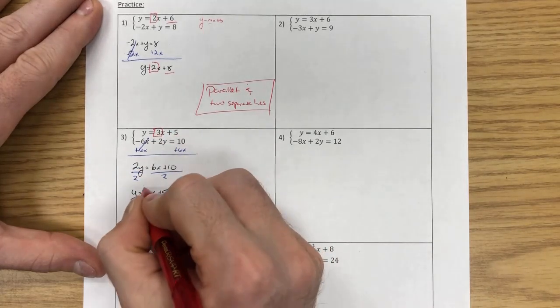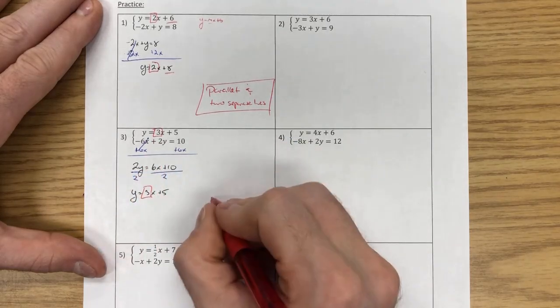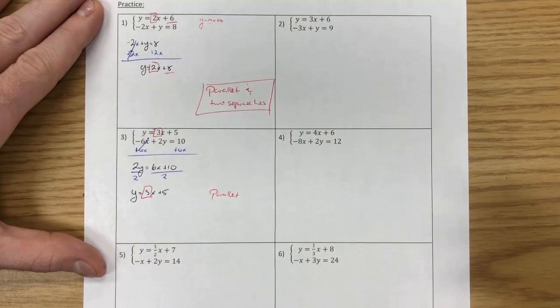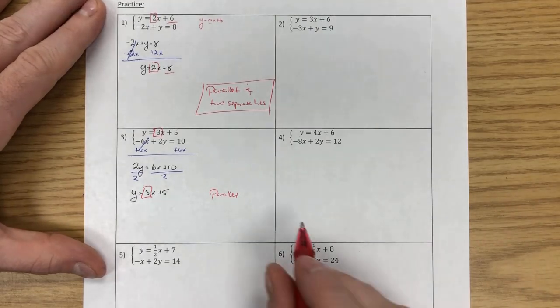And so this, like the first one, they both have the same slope, so I know that they are parallel, this time with a T again. I don't know why I'm doing parallel like that.